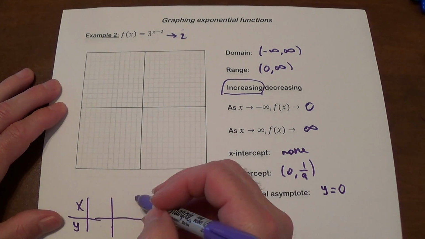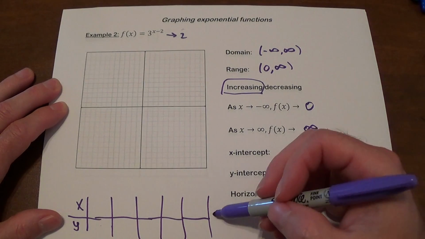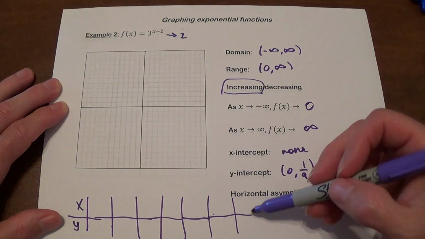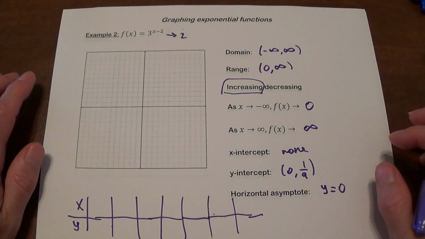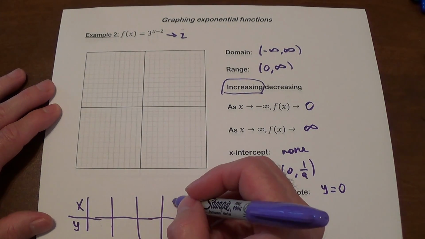I'm going to make a table of values, so I'm going to give you a little hint here. When you pick values, the best thing to do with this type of function is 1, 2, 3, 4, 5, 6, 7. The other one I had 0 in the middle. Here I'm shifting 2 to the right, so I'm going to have 2 in the middle.